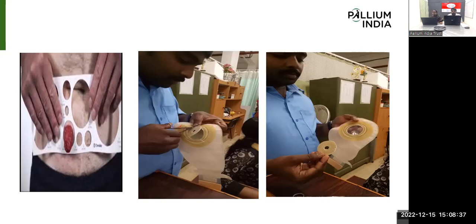Then, according to the size, we need to cut by using curved scissors. We recommend curved scissors because it's a little bit easier to cut. Sharp edges in the cutting area can be avoided by using these curved scissors. We can use them for cutting and preparing the stomal opening for the faceplate.